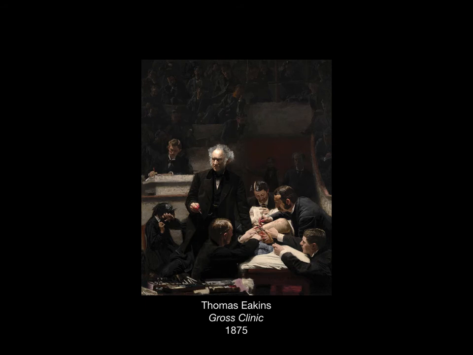Heading over into America emerges Thomas Eakins, who was well educated in both art and anatomy, which led to his Gross Clinic portraits, which were greatly rejected due to the fact that people did not consider the subject matter of surgery art. It captures Dr. Gross in the middle of his new surgery for bone infections.